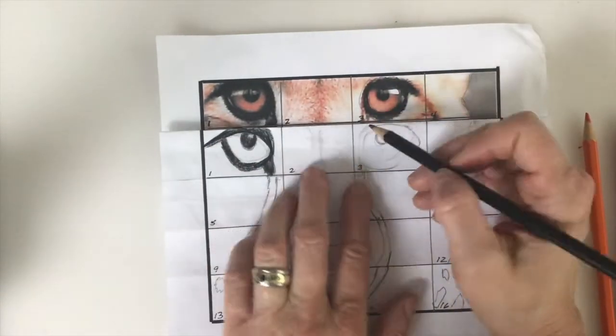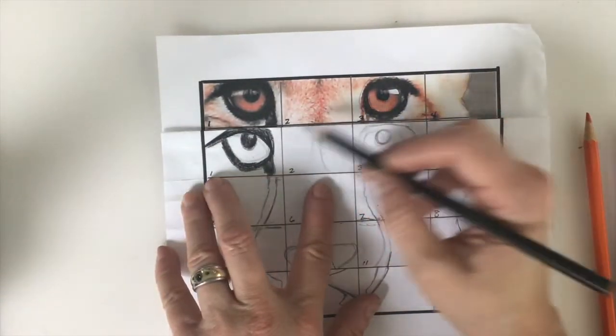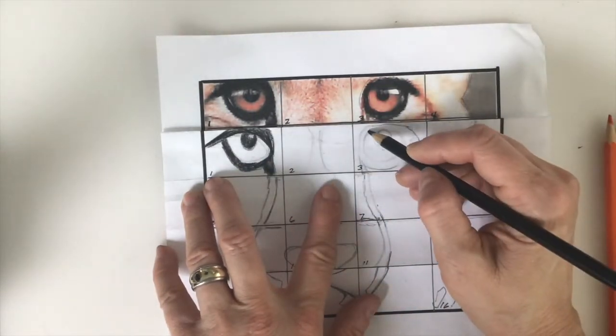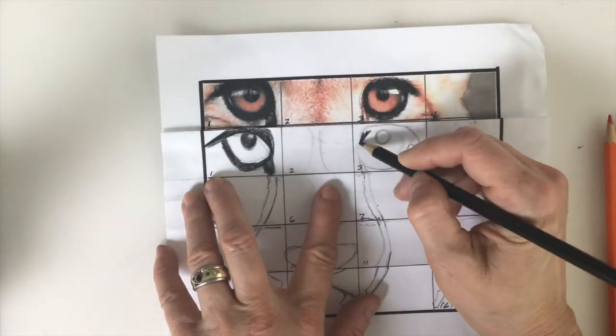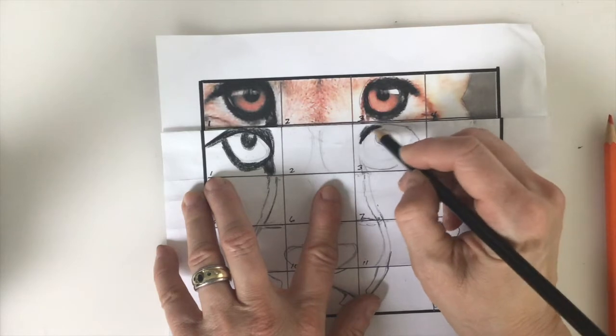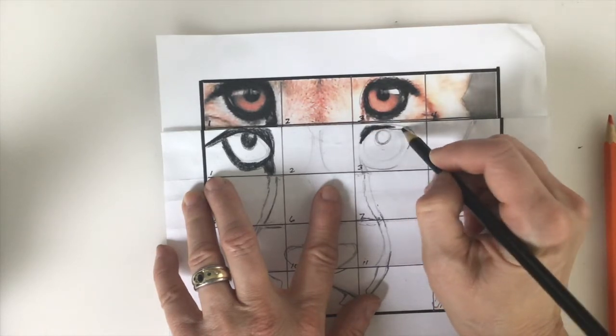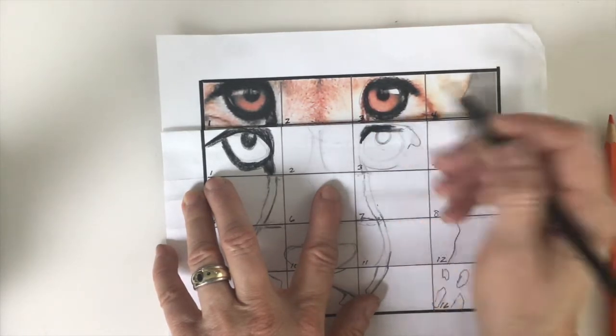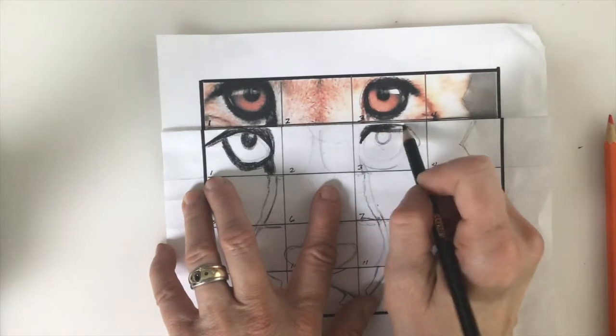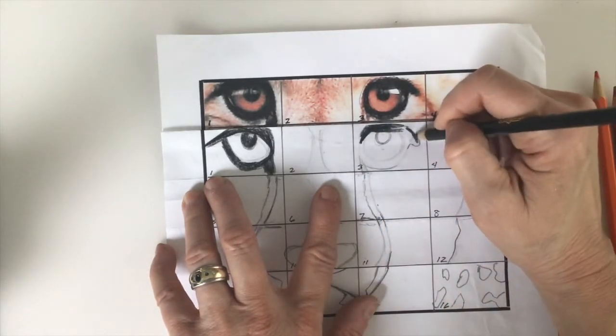Let's go over to the other eye. We don't have to stay in the exact order. We can stay just in the same row. And again, we're gonna start with that beautiful black, almost like eyeliner that's happening here. And it actually covers up part of the eye, so I'm doing that too. And we're gonna bring it down here.